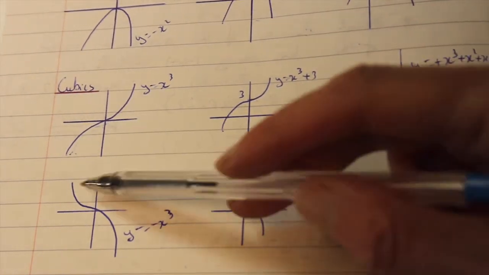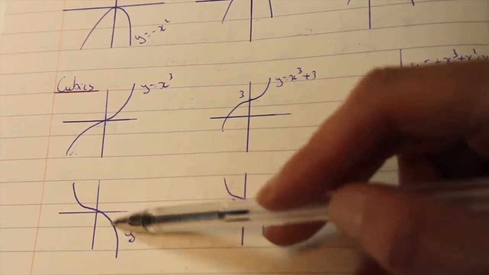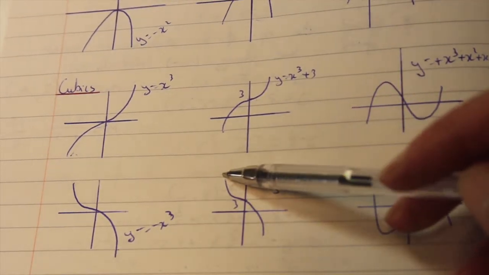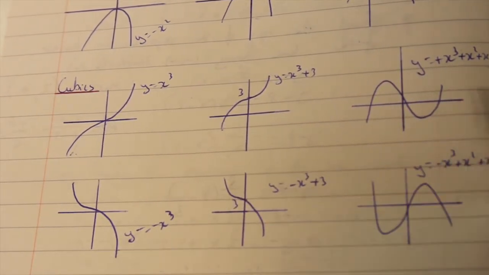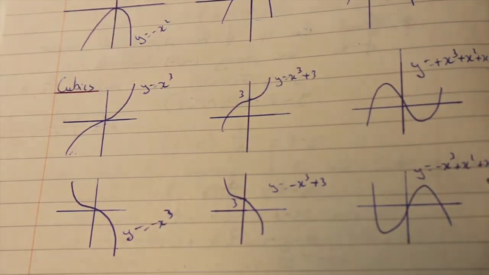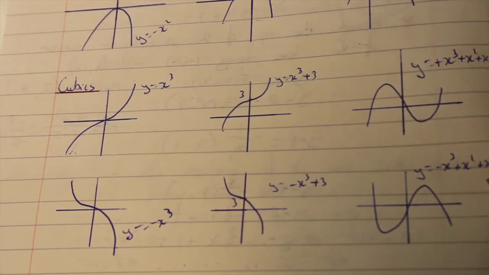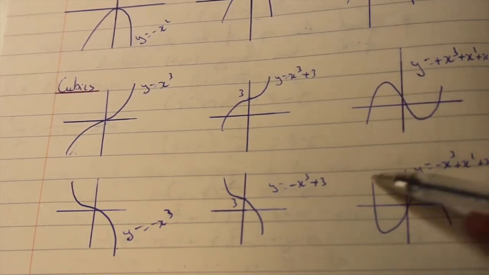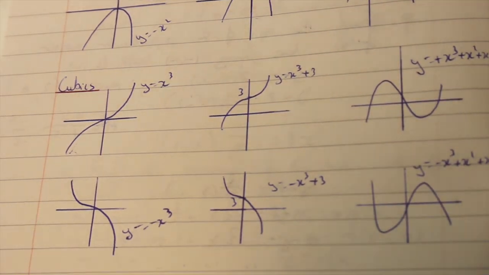Negative x cubic graph starts off high and goes down. That's the negative x cubed graph. Lift up 3, starts off high and goes down. Again, if it's a negative x cubed plus other x terms, whether they're x's or x squared or whatever, it starts off high, down, up and down. It's got the 2 distinct bumps in it.